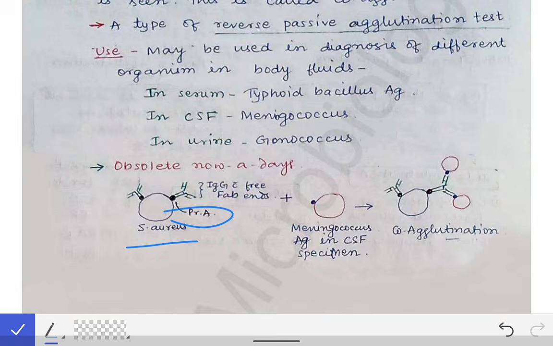When this Staph aureus with IgG antibody reacts with the meningococcus antigen in the CSF specimen, a clumping is seen, that is called co-agglutination.